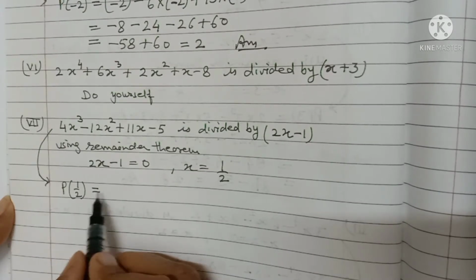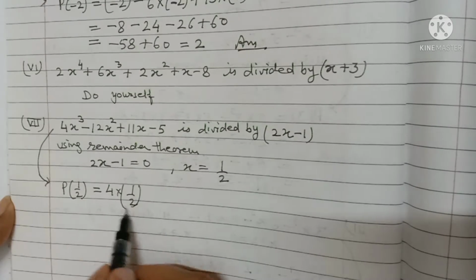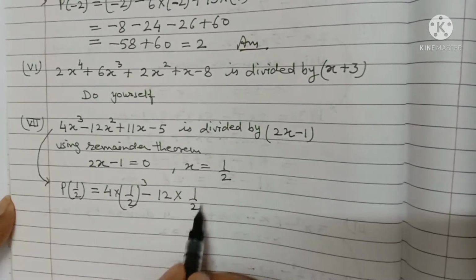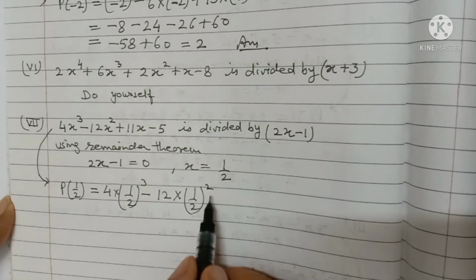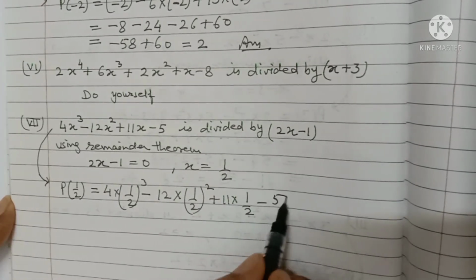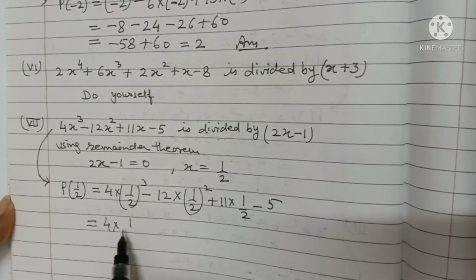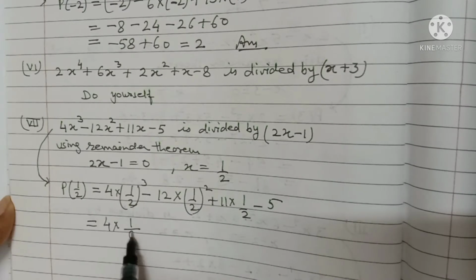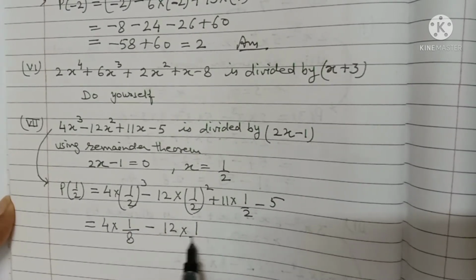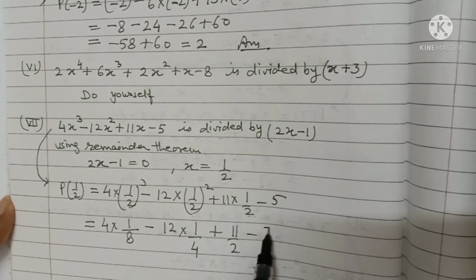So p(1 by 2) is equal to 4 into (1 by 2) whole cube minus 12 into (1 by 2) square plus 11 into 1 by 2 minus 5. Now solve it. 4 into 1 upon 8, minus 12 into 1 upon 4, plus 11 upon 2 minus 5.